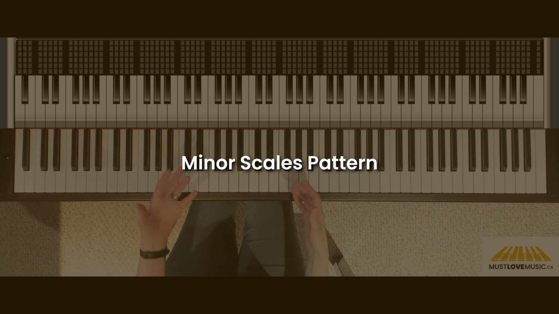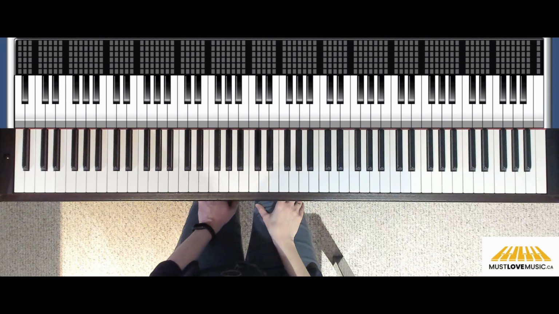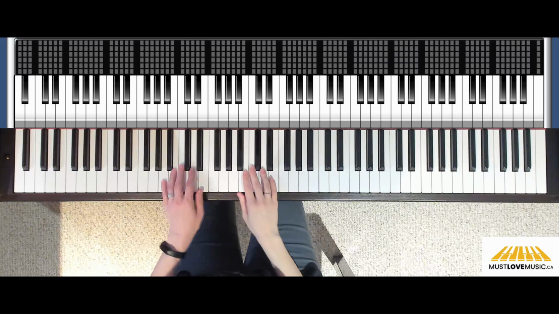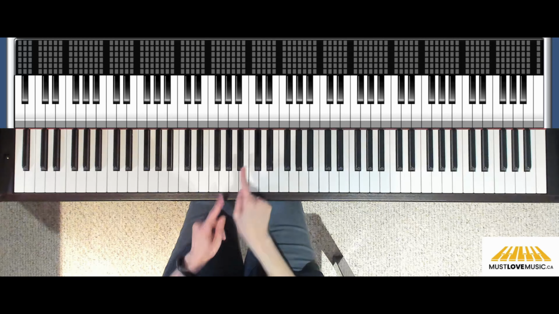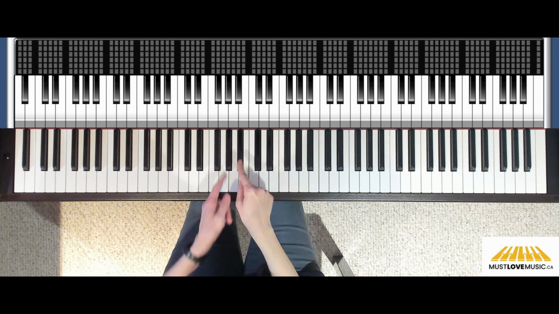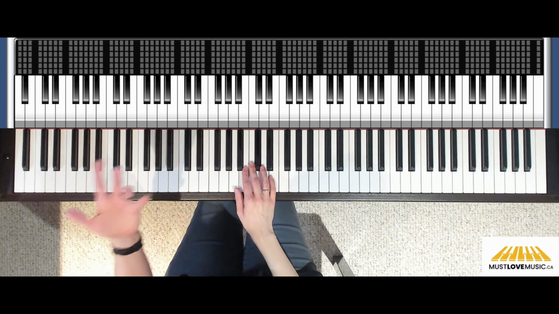All right, so let's start playing some of these minor scales on the piano. We are going to be starting with A minor. So let's find our A. We're looking for 3 black keys, and in between our 2 top ones, that's where A is. We'll start with right hand first. And so let's do our minor pattern.